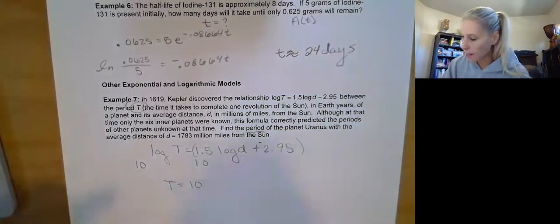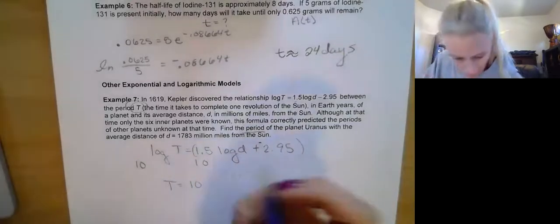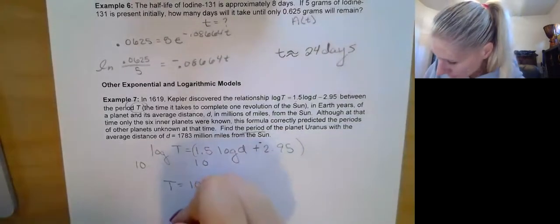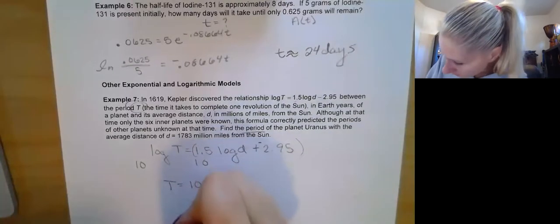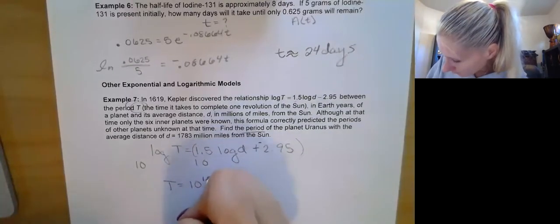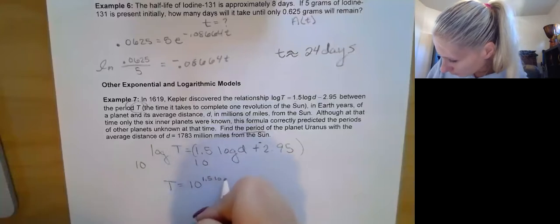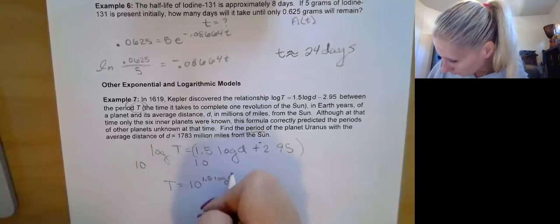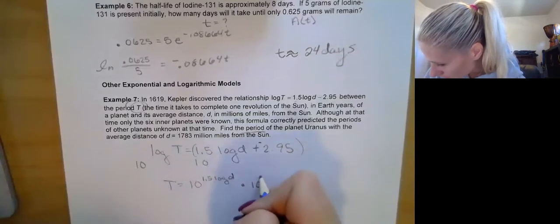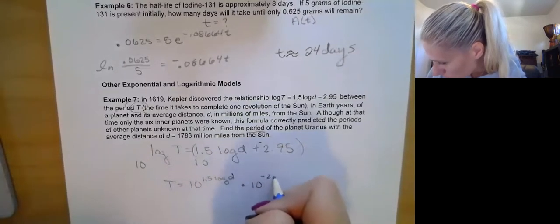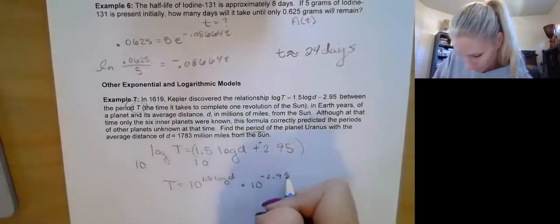So right now what happens is I get 10 to the 1.5 log d times 10 to the negative 2.95.